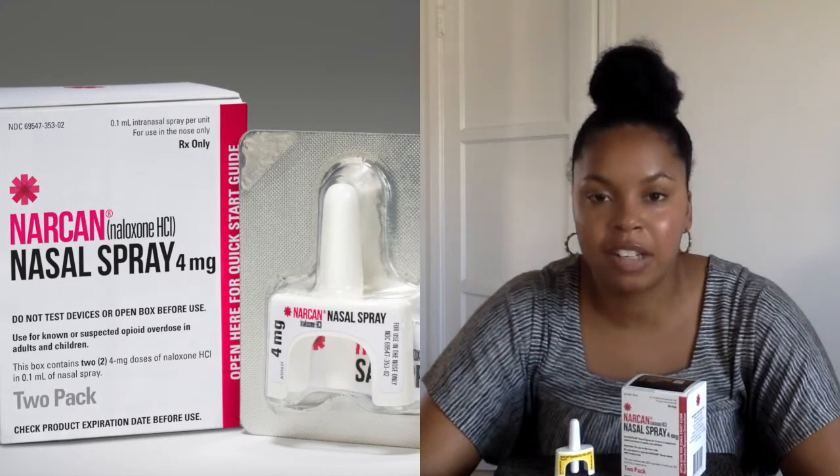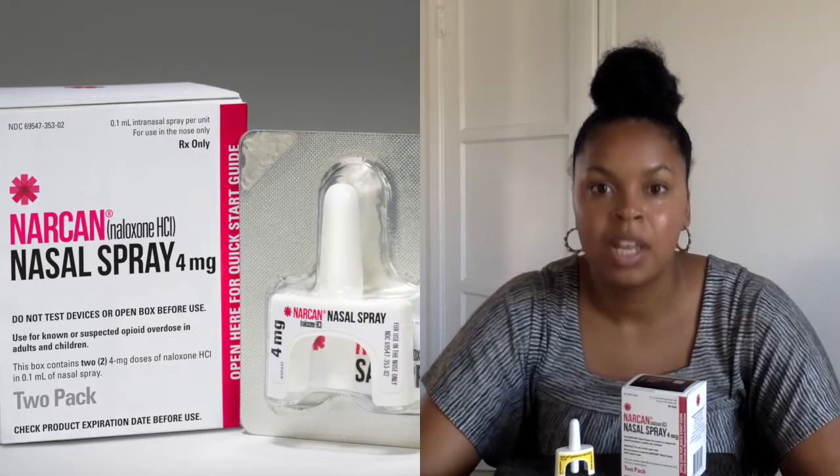Naloxone has no adverse effects. It can be used on any age. You cannot get high from naloxone. You cannot overdose on naloxone. It can save a life.